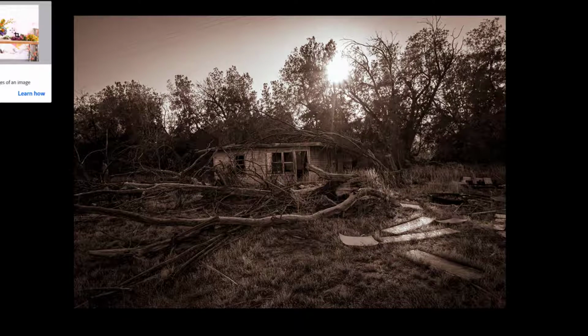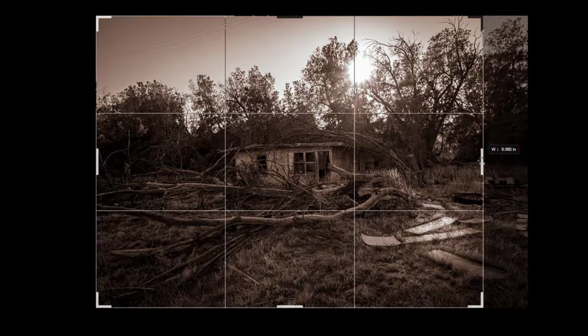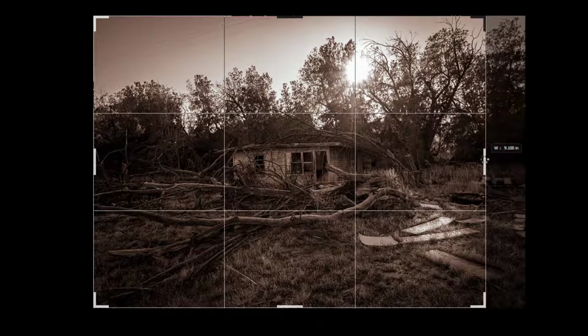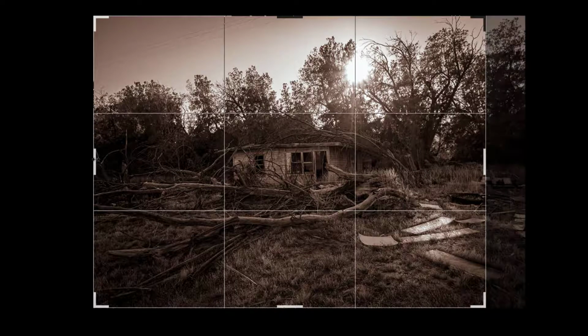So once again, I'm going to make some decisions. Do I need all of this? No. Where is my shot? It's right in here. This is where my photograph is. So how much of this do I not need in order to tell my photograph? Okay. How about this side?